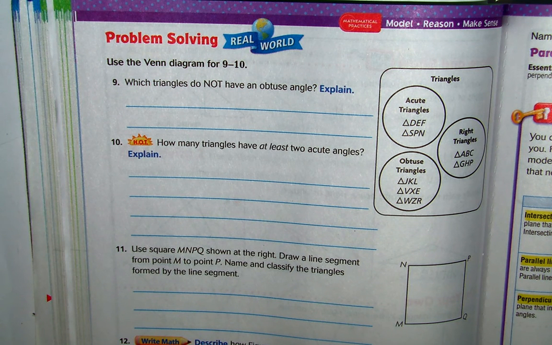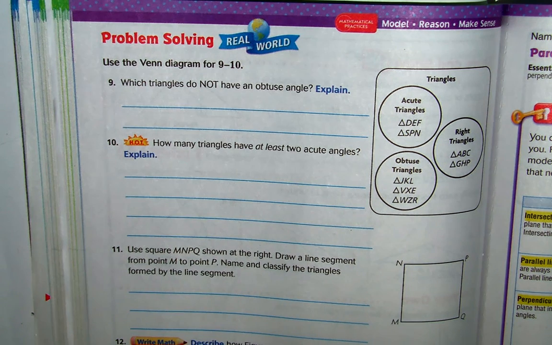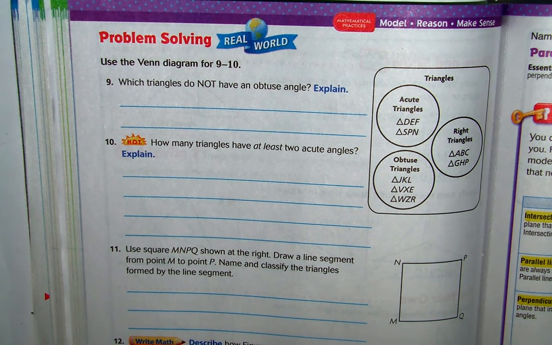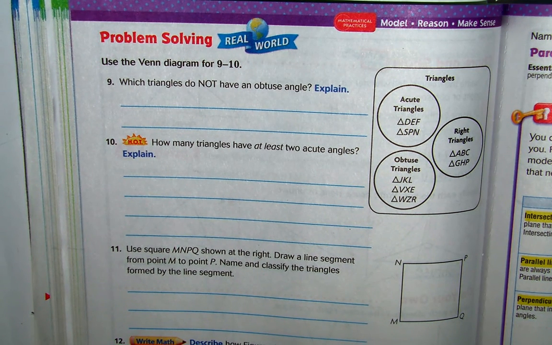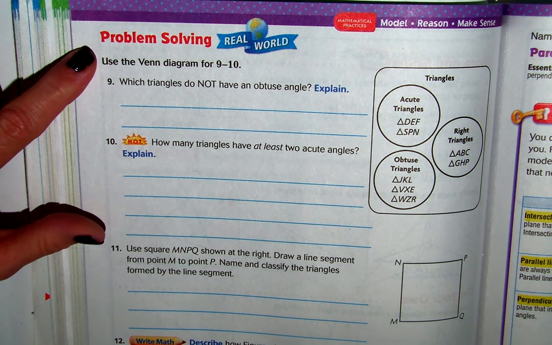Welcome back, guys. This is the last page of lesson 10.2 in your Go Math textbook on page 388. This last page always gives us the most trouble because we really have to think outside the box, or use those higher order thinking skills that we have. So, number 9, our first instructions tell us to use the Venn diagram right here.